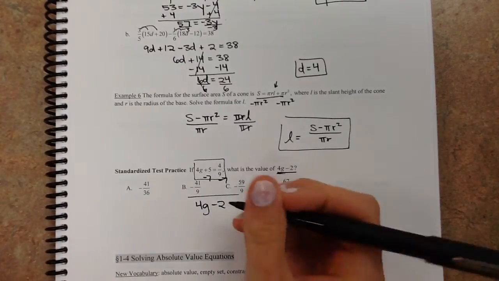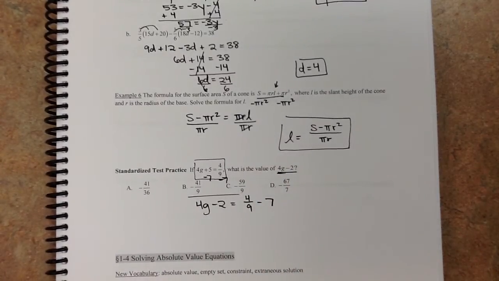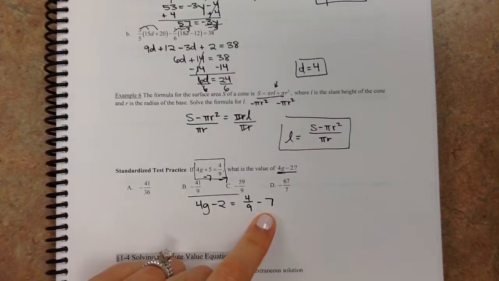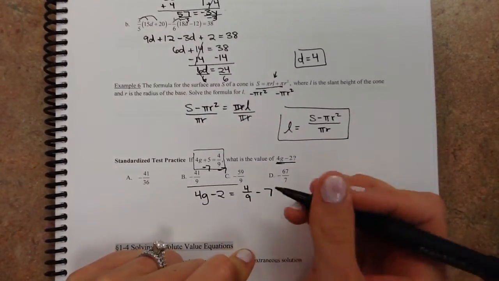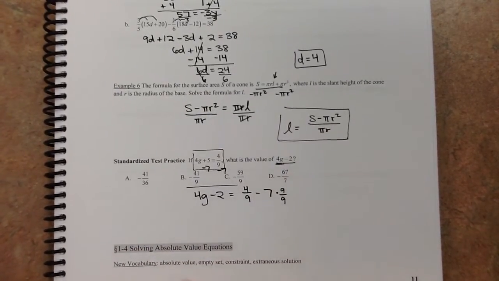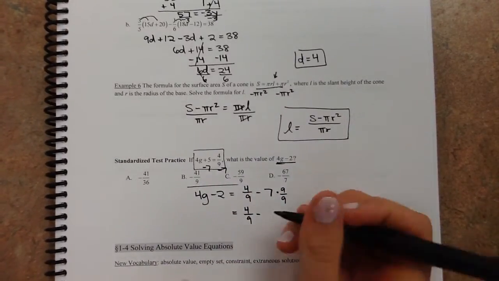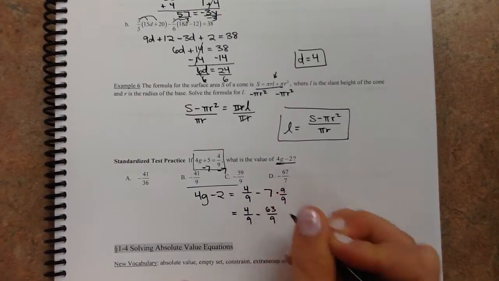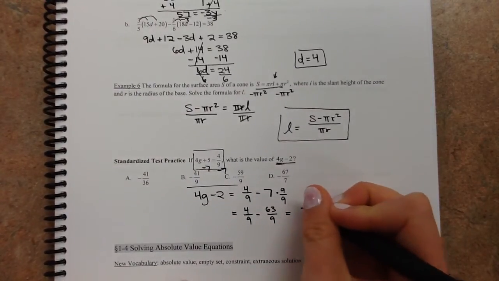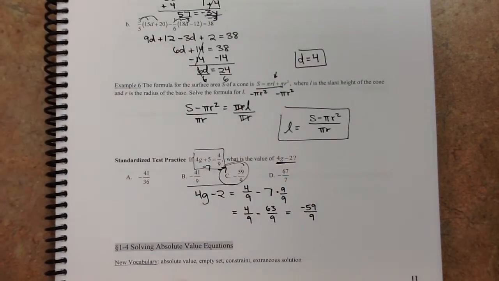And then on the right-hand side, I have to subtract 4/9 minus 7. Okay, so 4/9 minus 7. There are plenty of ways to do this by hand. Keep in mind you would have a calculator on a standardized test. But what I want to do is get a denominator of 9. So I'm going to multiply by 9 over 9 so that these two have the same denominator. So I would have 4 over 9. And then 7 times 9 is 63. So I have 63 over 9, and then now that my denominators are the same, I could subtract those. So 4 minus 63 gives me a numerator of negative 59 over 9, and that matches with letter C here.